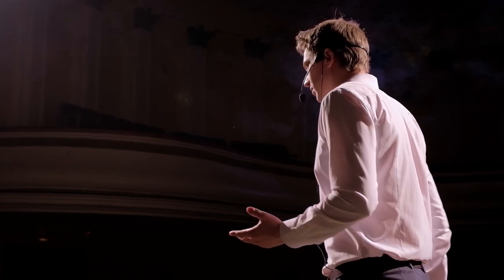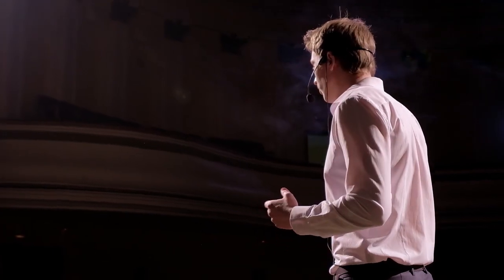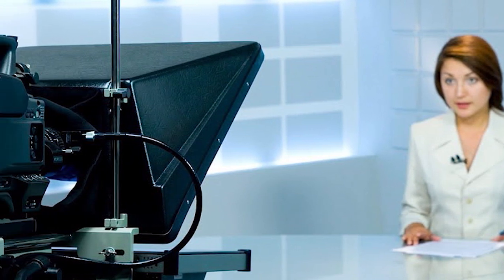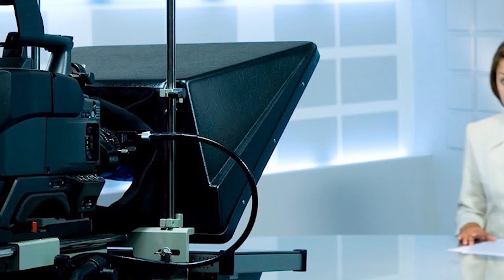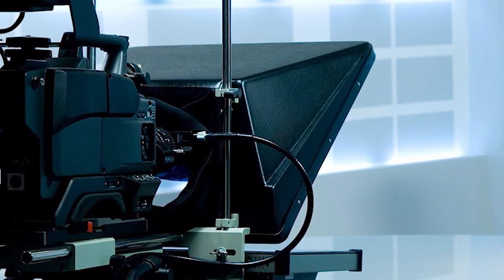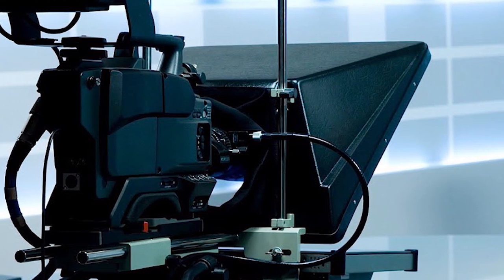Whether you're a broadcaster, content creator, or presenter, having a good teleprompter system can be a huge help with presenting a script to an audience. Teleprompters, aka prompters or autocues, are great when there's a lot of information to share, or when you're on a short deadline, thus making it harder to memorize every specific point of a script.